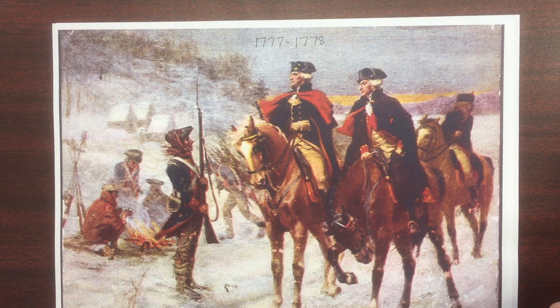Lafayette and, what's the other guy's name? Oh, no, I can't remember. There's a German guy who also shows up and helps them to train the troops. So they show up, they help them train the troops, and so by the time they come out of Valley Forge in the spring, they're actually a much better army, which is great.